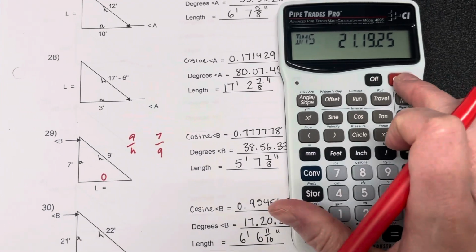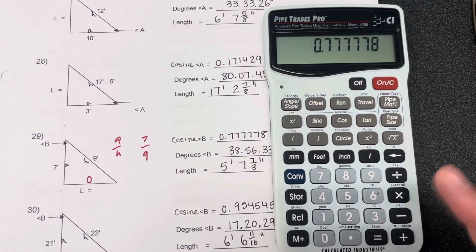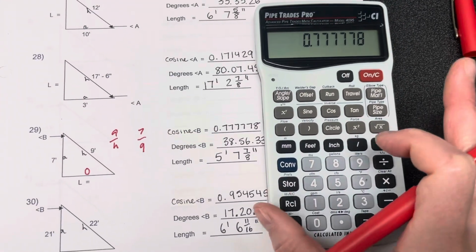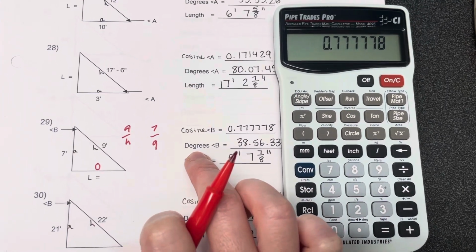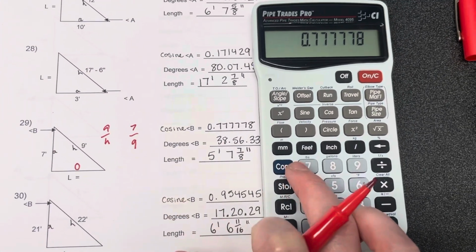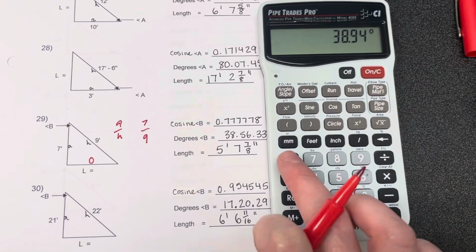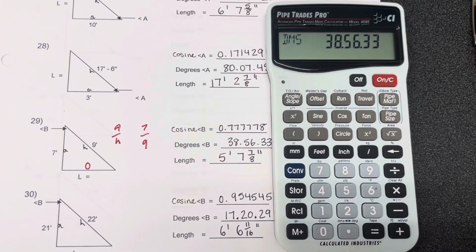On my calculator, we're going to do 7 divided by 9, and we get 0.777778. And then again, since we're using cosine, I'm going to use the inverse cosine to solve for the angle. So we're going to do convert and then cosine. And then we're going to convert to DMS, and we get 38.56.33.